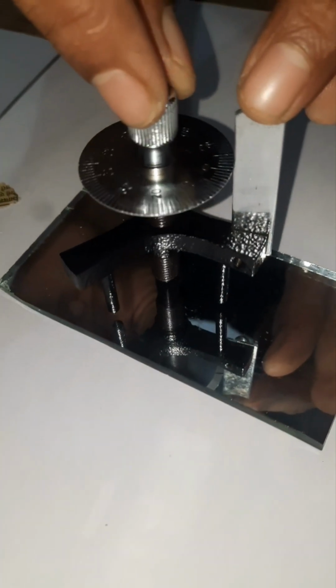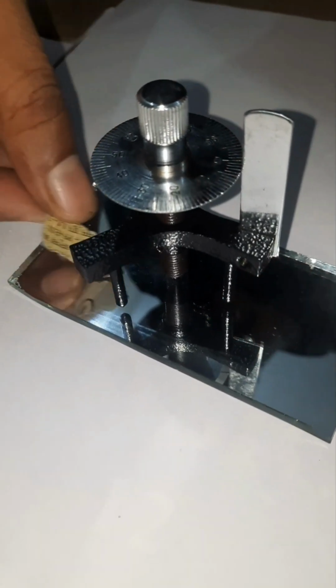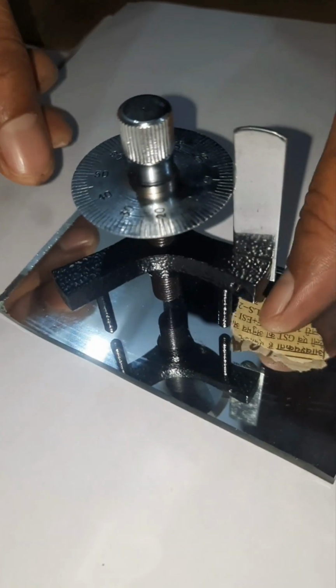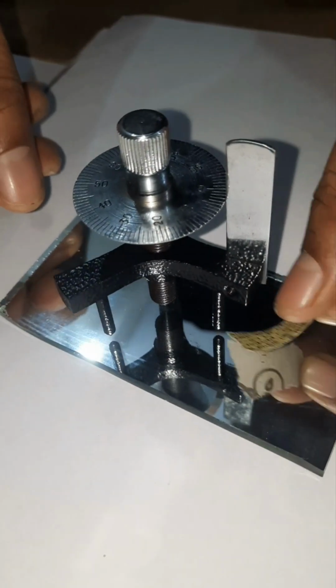Just remove one rotation so that all 3 legs will touch at the same time. Now it is touching, it is also touching, and this leg is also touching the mirror.